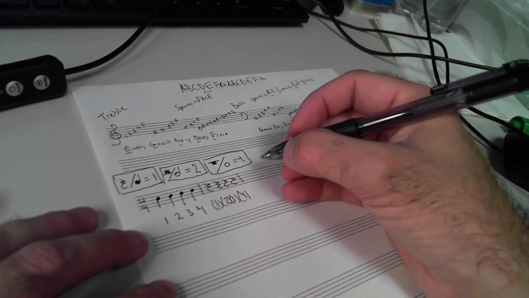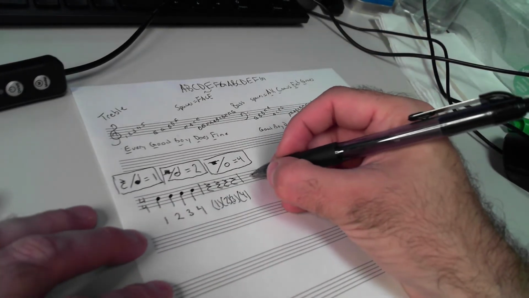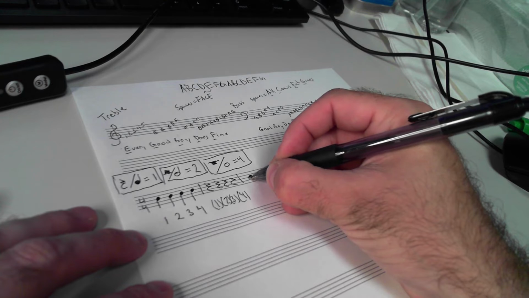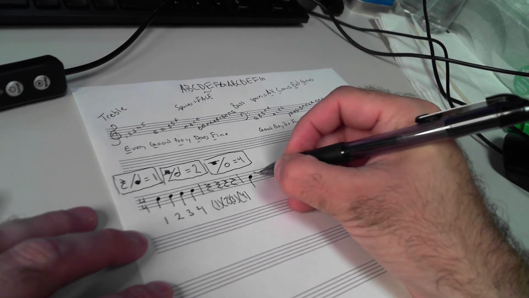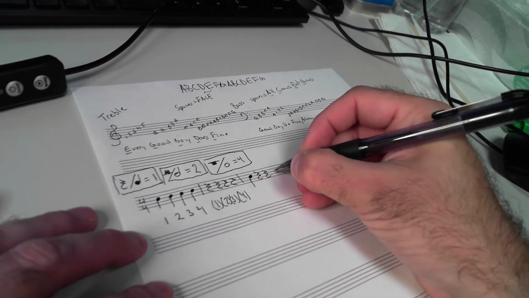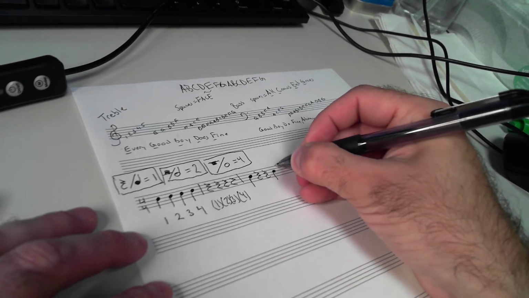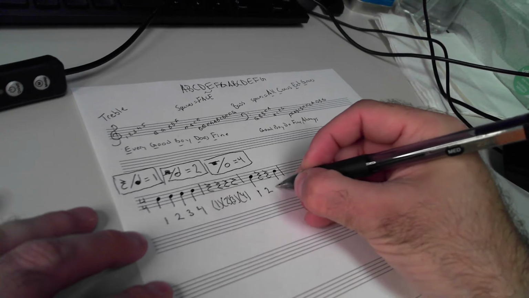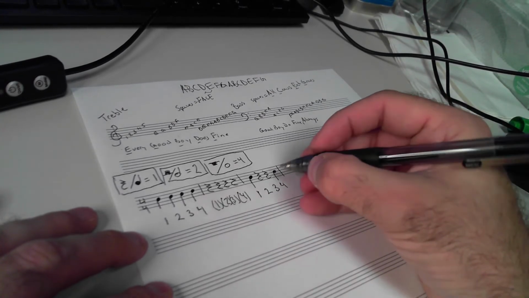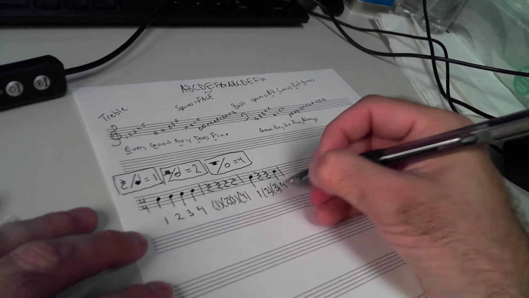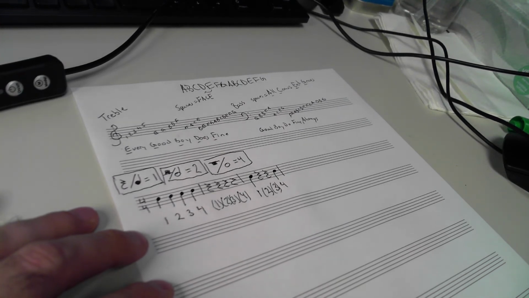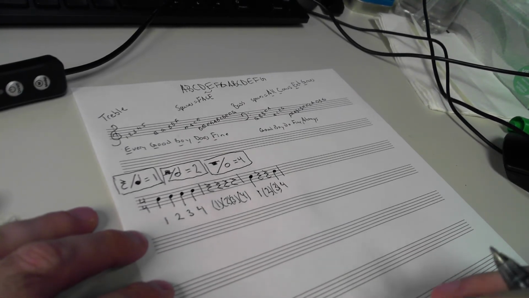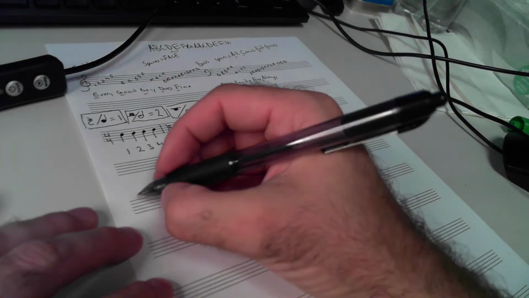So an example of a measure that has different combinations. Let's say I do quarter note, quarter rest, quarter rest, quarter note. There's still going to be 4 beats. 1, 2, 3, 4. But those 2 in the middle would be silent. So we're only going to play on beats 1 and 4.